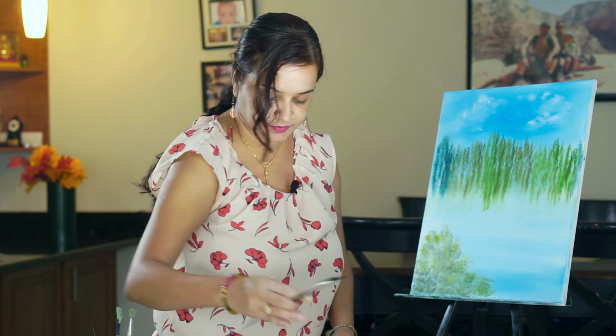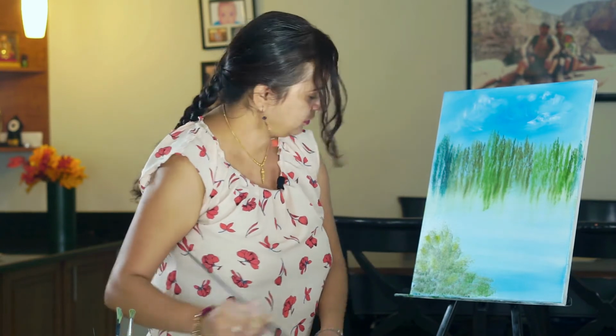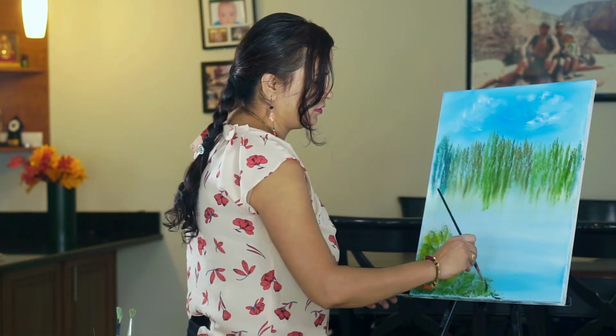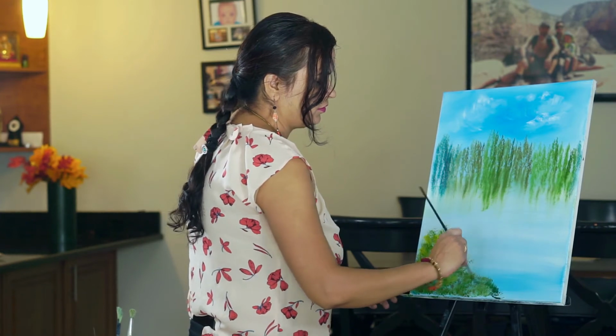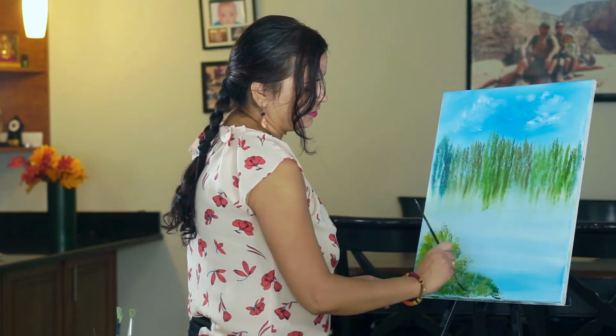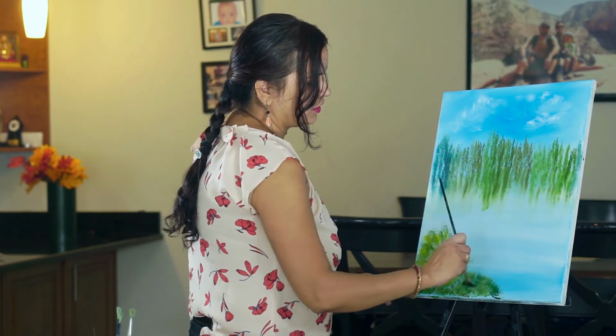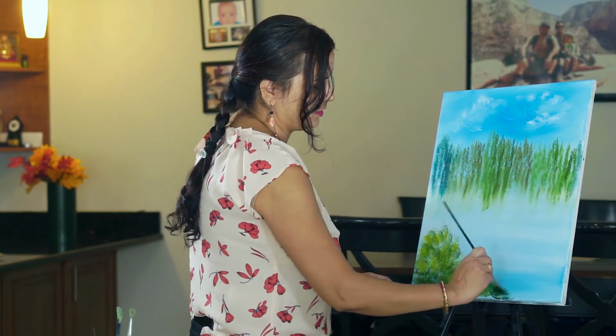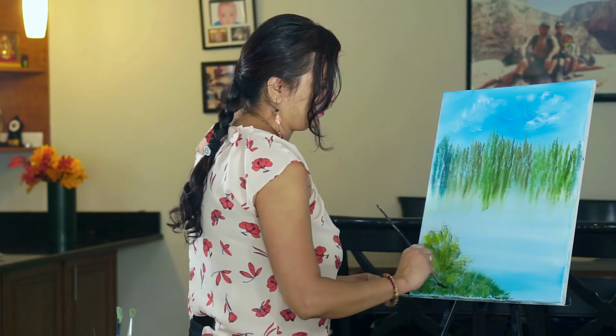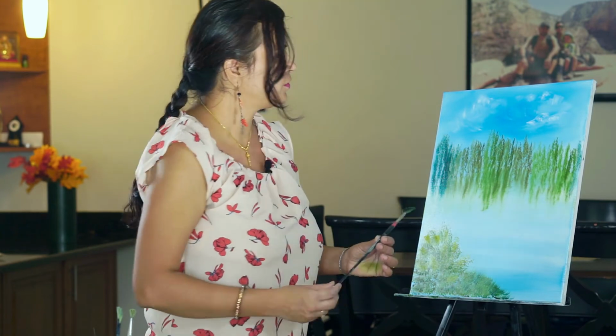How easy it is to do reflections. We can also use the fan brush to pull out grass like this and so on. So those were some uses of the fan brush.